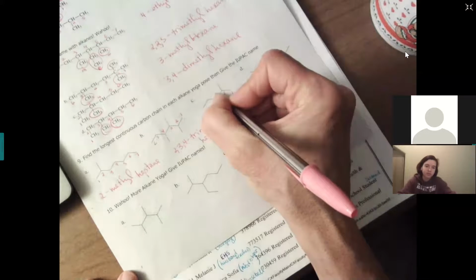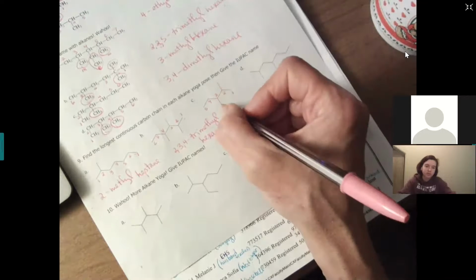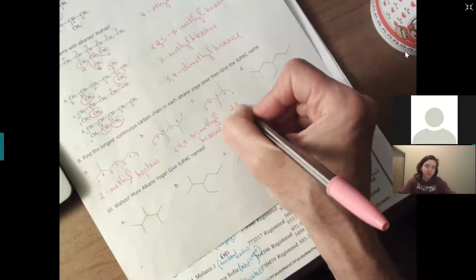All right, this one, there's my 1, 2, 3, 4, 5. And so at number 2 and 3, I have a methyl, so 2, 3 dimethyl. And 5 is pentane. So with the zigzags, it really is nice to number. And then this one we have 1, 2, 3. You can also number every other one. Sometimes that's nice, as long as you know how to count every other.